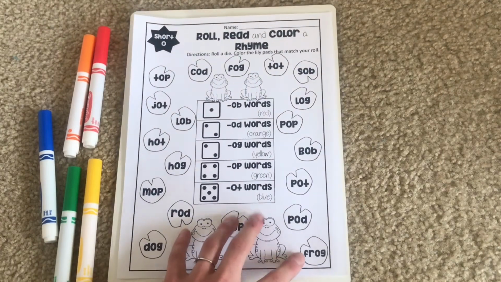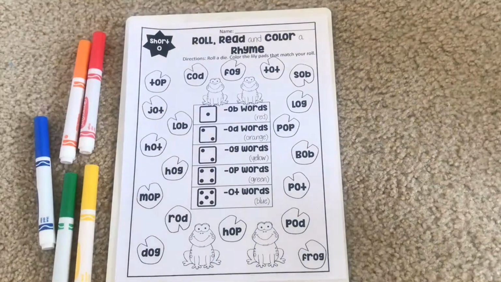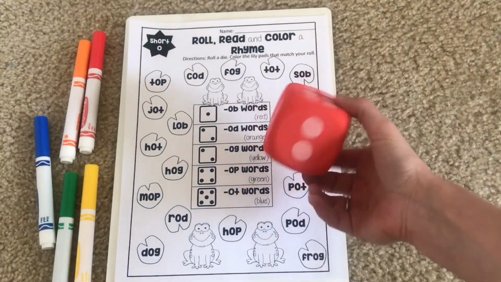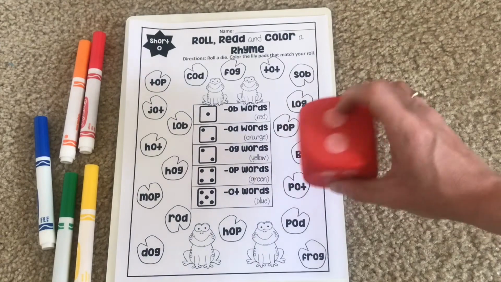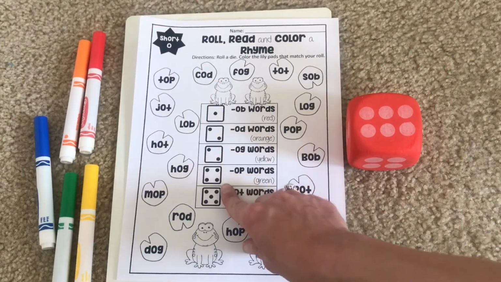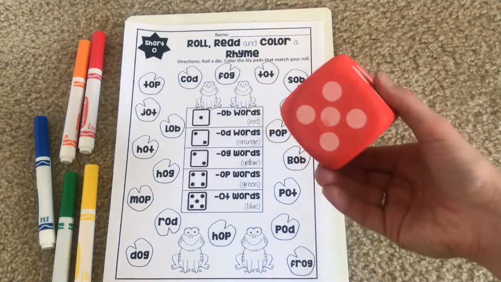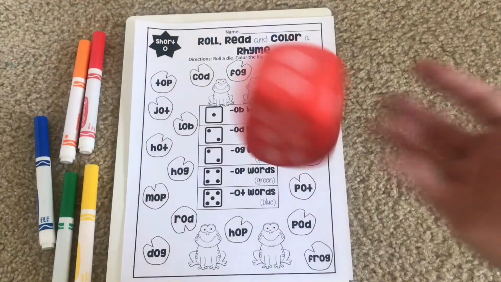So if you look at the directions, it tells us to roll a die. Color the lily pads that match your roll. So if you guys remember, this is what a dice looks like, and it has these little dots on each side. And on our little worksheet, it has pictures of dots. So what you're going to do is roll your dice. That's the first thing you're going to do. So I'm going to do that.